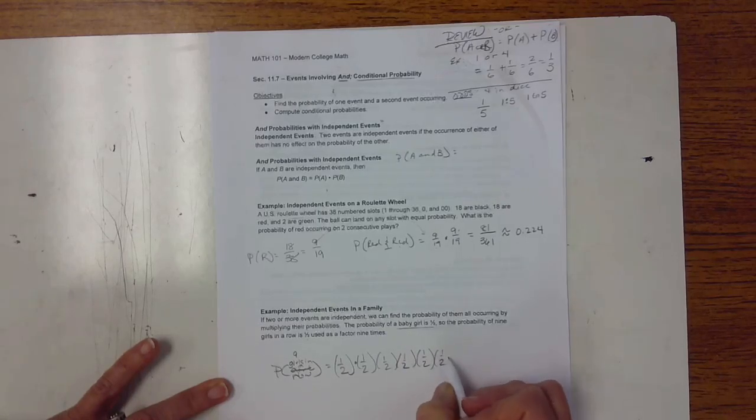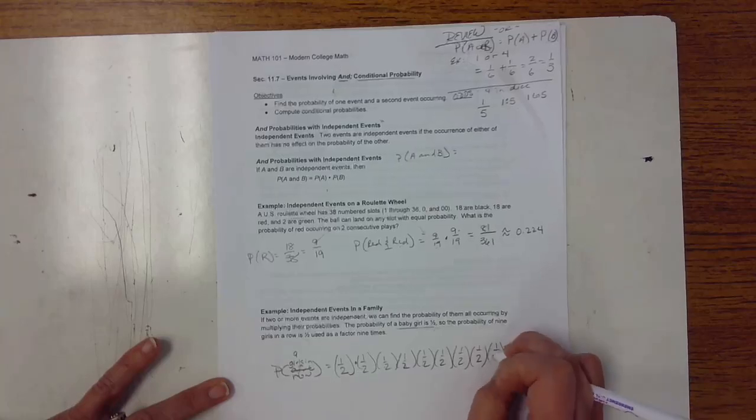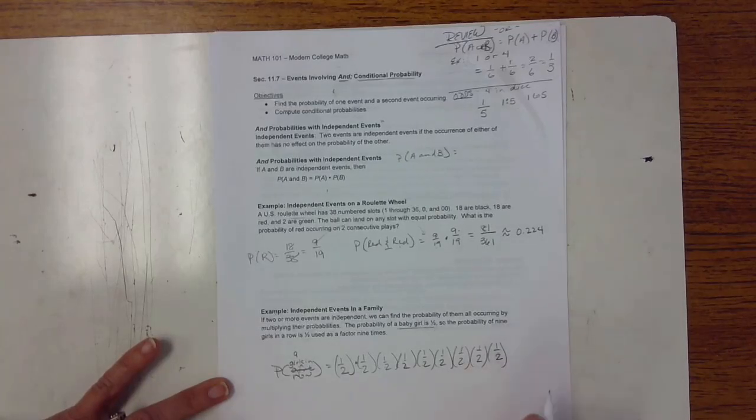I know I'm writing this out, but I would never write out 1, 2, 3, 4, 5, 6, 7, 8, and 9, and I would never write out 1/2 and multiply them out that way. What I would do is use my power, because I know that 1/2 multiplied times itself 9 different times is actually 1/2 to the 9th power. So it's going to be 1 to the 9th power over 2 to the 9th, and 1 to the 9th is still 1, so it's 1/2 to the 9th.